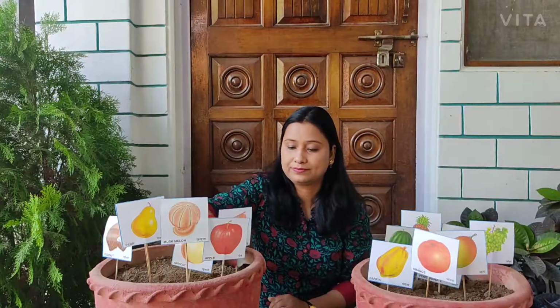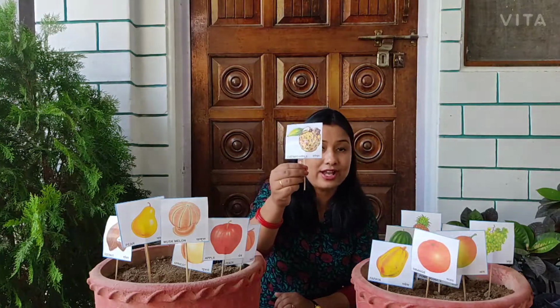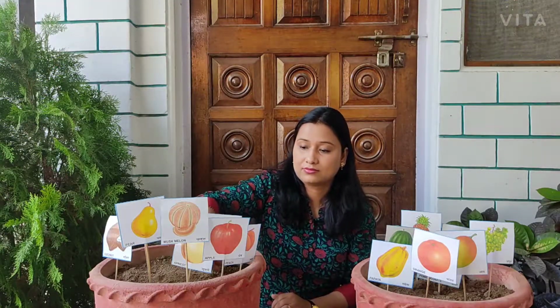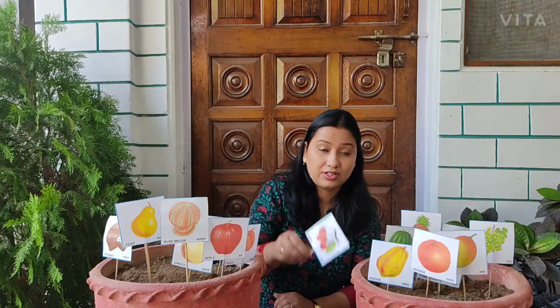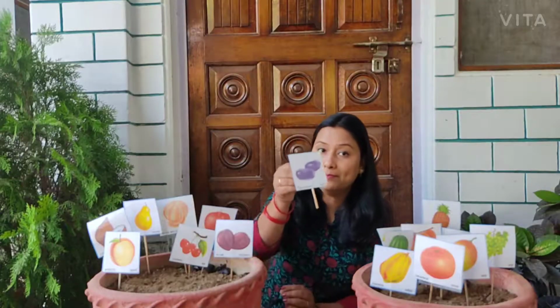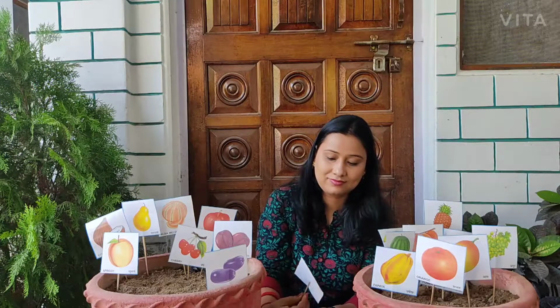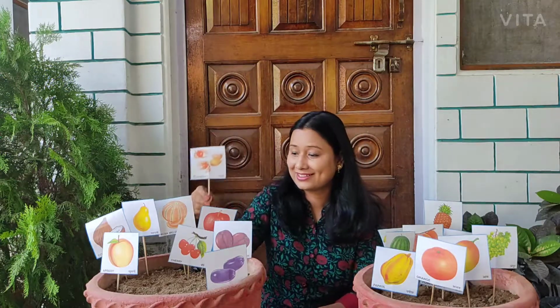Peach. Custard apple. Cherry. Blackberry. Raspberry.